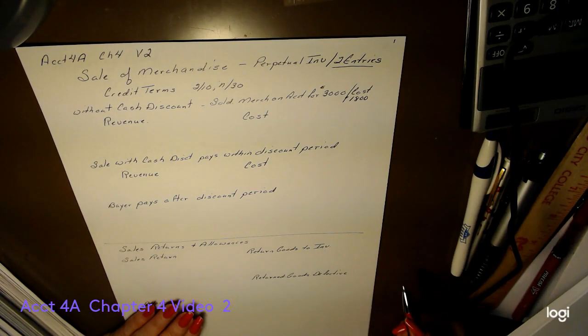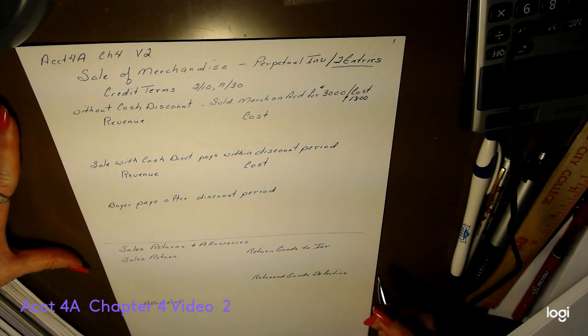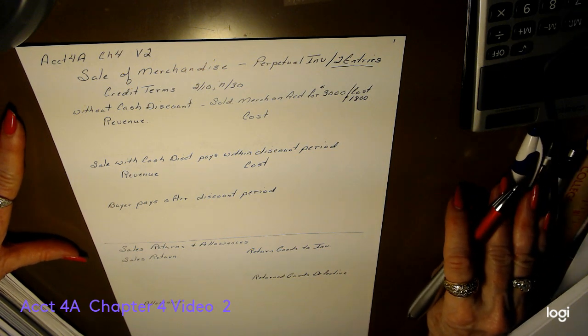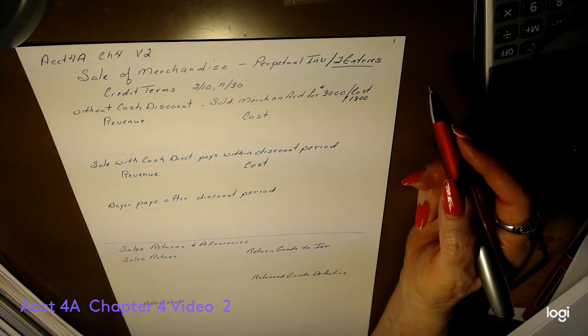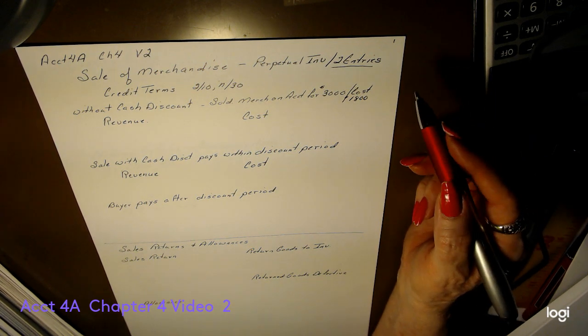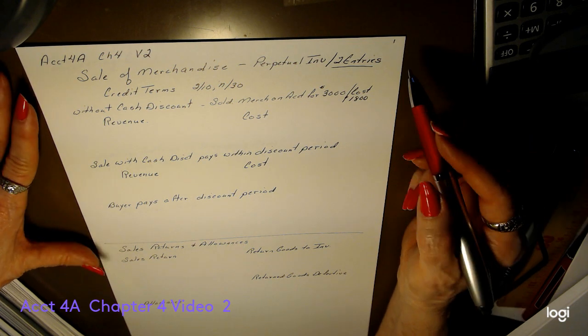In our first video on Chapter 4, we looked at the purchasing side of a merchandising company. In this one, we will be looking at the sales side of a merchandising company. For one thing, many of the terms that we used for the purchaser are similar to what we use as far as the seller is concerned.